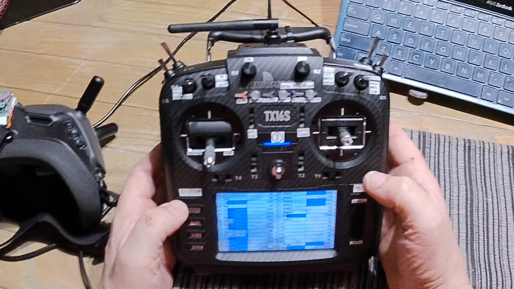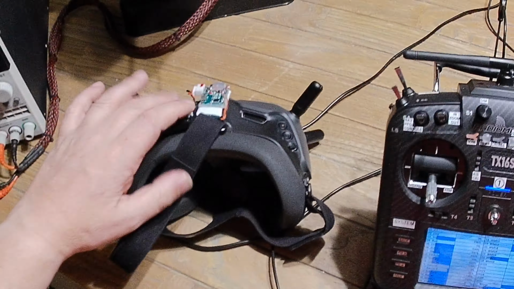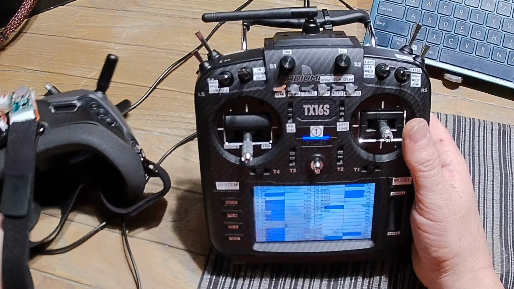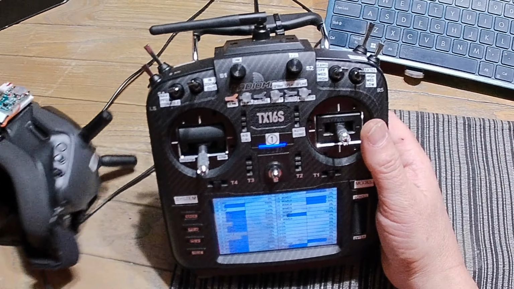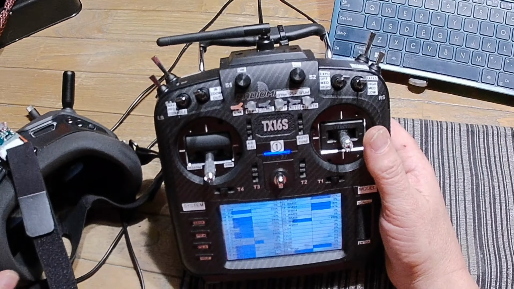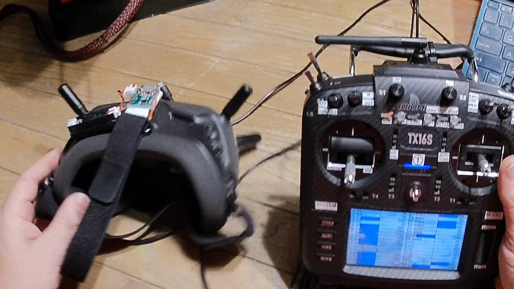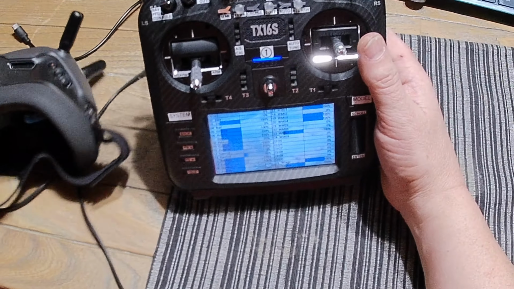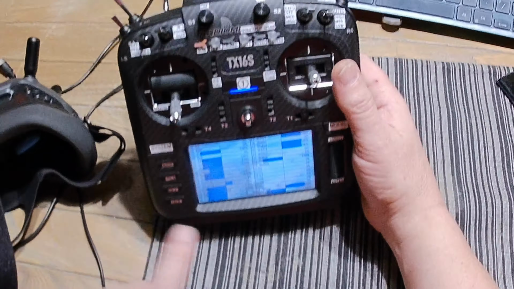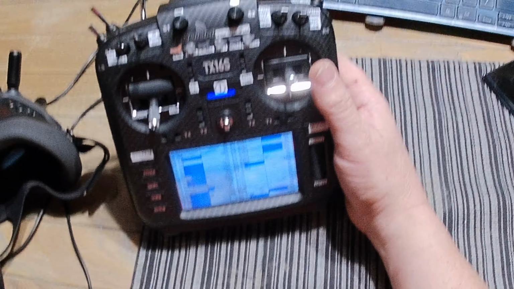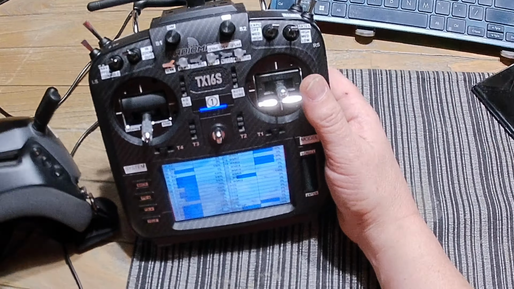Visualizing that should be pretty simple here. So this is pan, and you can see as I pan around, the pan channel moves, and same thing with tilt.